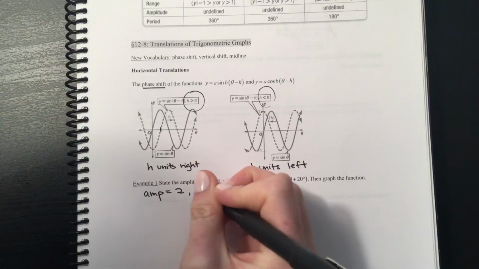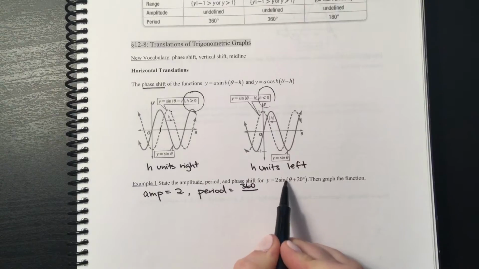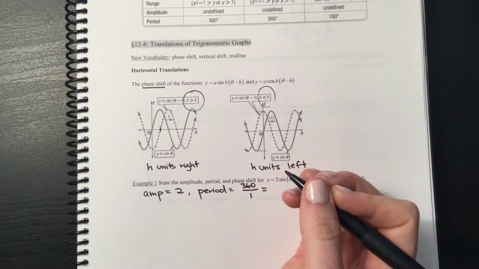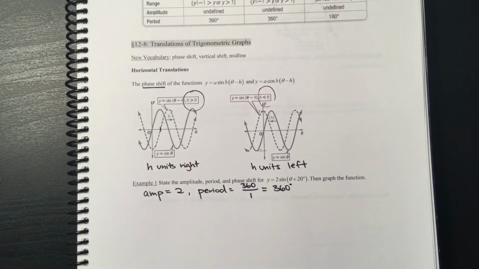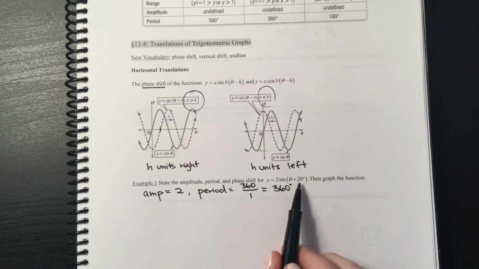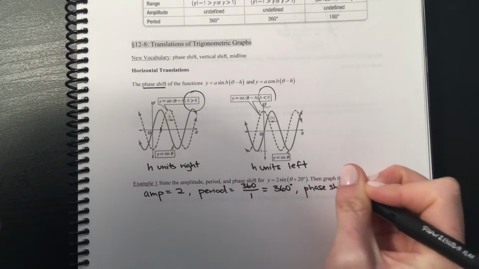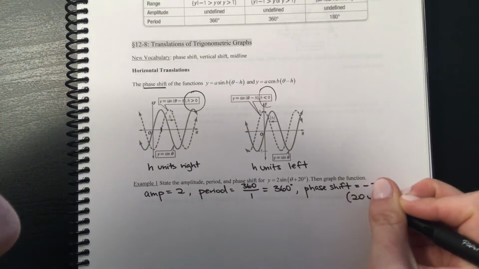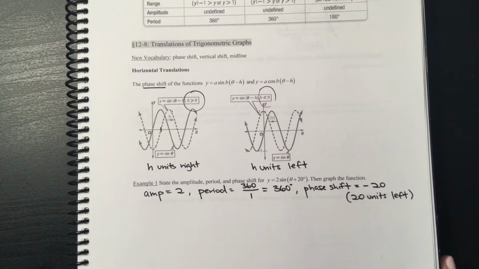And then the period, remember, is going to be 360 divided by whatever value you have right here, and we don't have a value there, so we're left to assume that it's 1. That means our graph goes through one complete cycle in 360 degrees. So that means the period is just the original period, which is 360. And then the phase shift. Phase shift is going to be the opposite of the number that you see in parentheses there. Okay, so our phase shift is -20, which means we're moving 20 units to the left. Okay, so that's everything that's changing based on what our original sine graph looked like, okay?